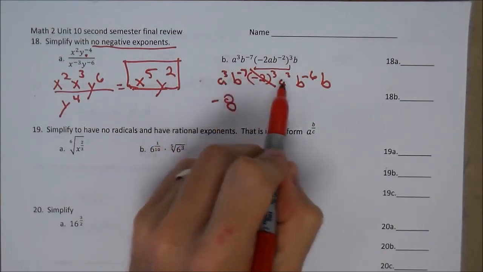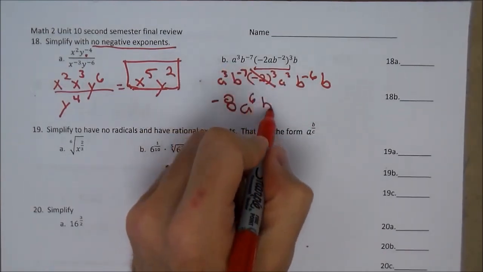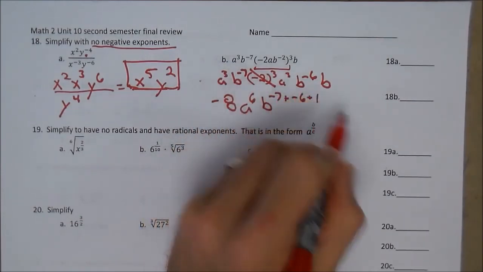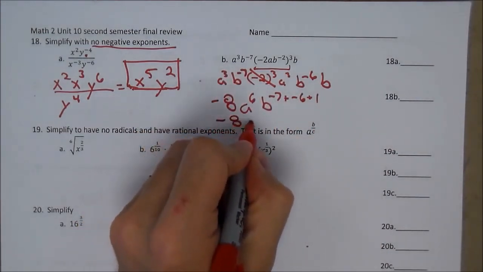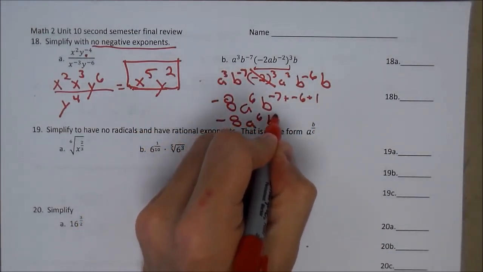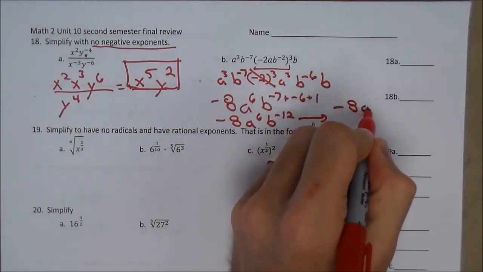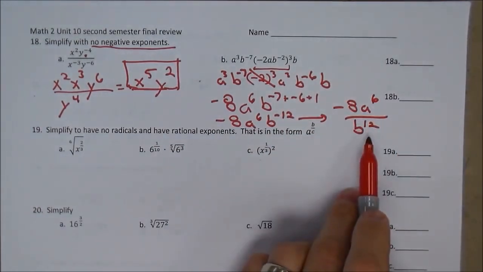I have an a to the 3rd and a to the 3rd, which becomes a to the 6th. And I have b to the negative 7th, negative 6th, and to the 1st. So in combining those together, I get negative 8, a to the 6th, b to the negative 12th, which I'm now going to move underneath and make it b to the 12th, making it positive down below.